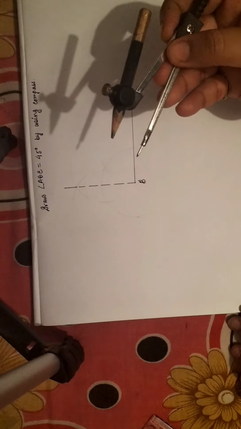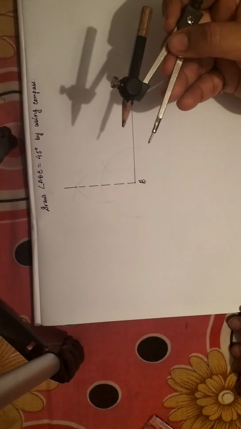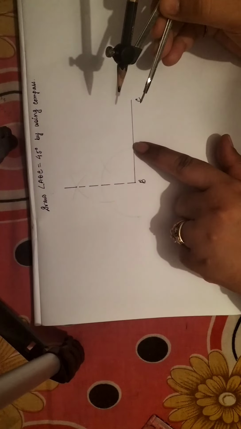So here, first of all, the compass should be taken for bisection of this right angle. Now the first arc is already here.